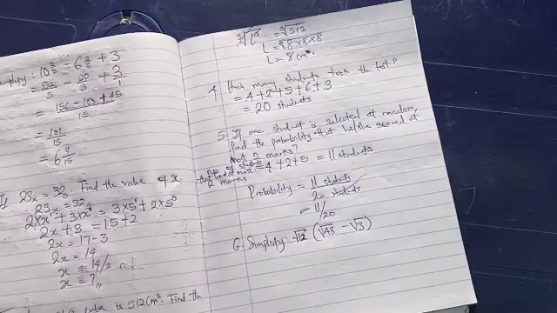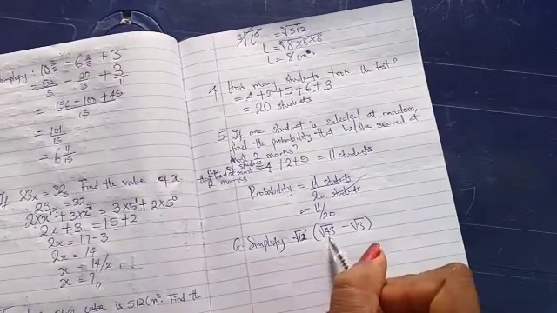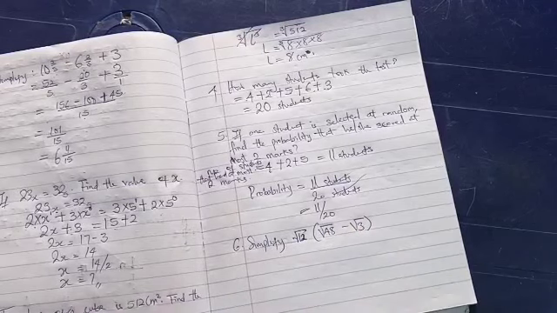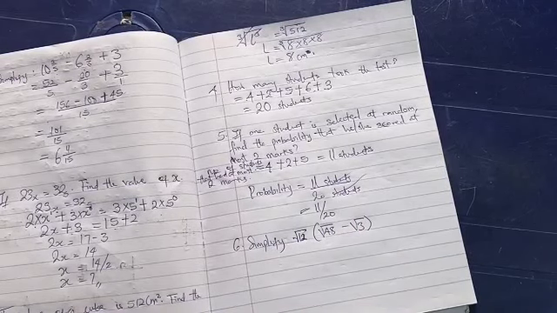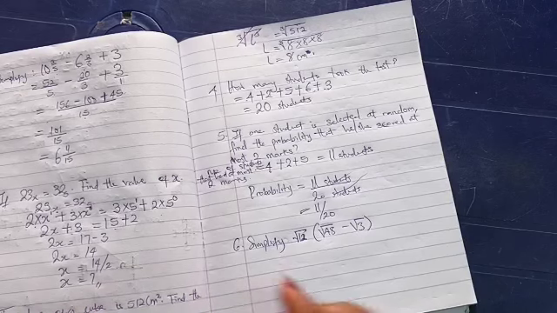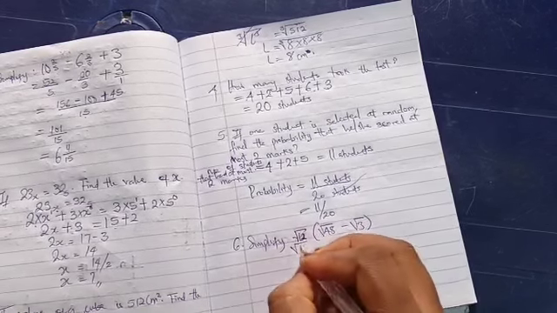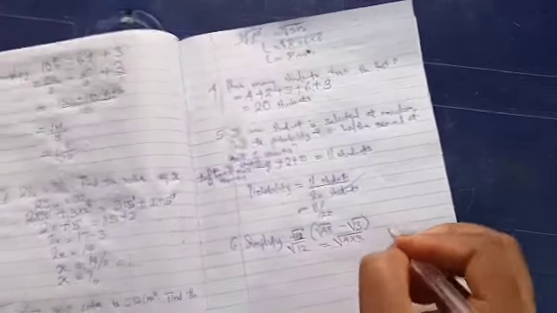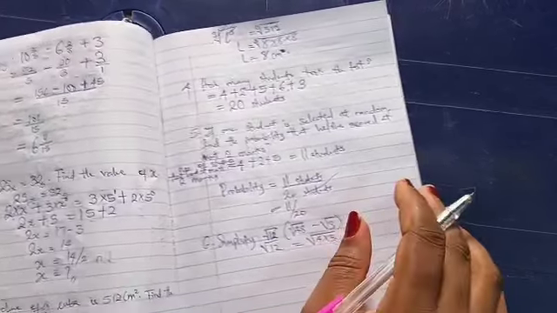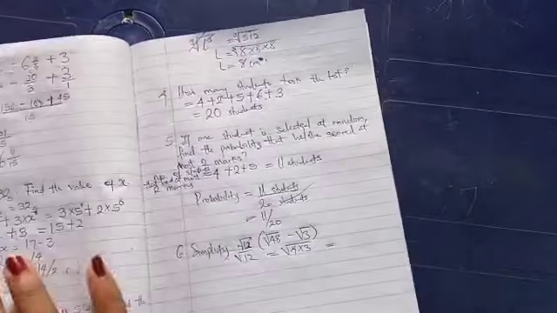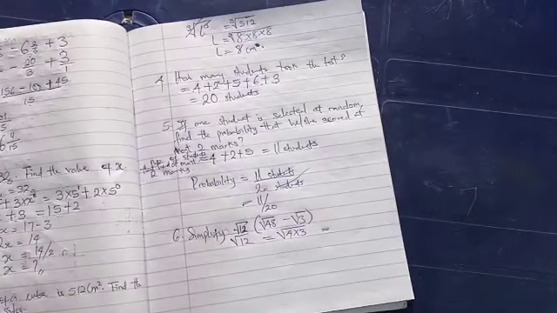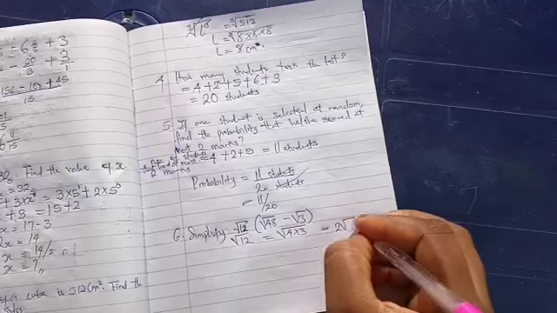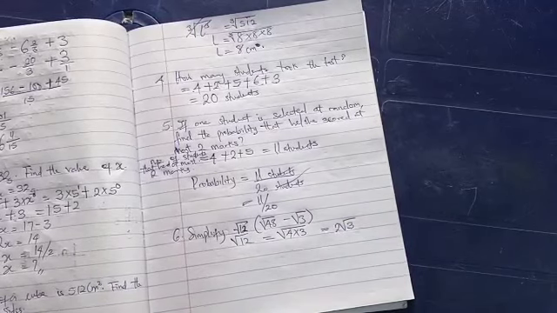All right, number 6 says simplify root 12 into root 48 minus root 3. So the first thing you want to do is make sure that all the surds have the same base, like they have the same roots. So root 12 can otherwise be written as root 4 times 3, which is also equal to, oh, sorry about that. Let me just adjust so that you can see better. So this is also equal to 2 root 3. In case you don't understand, just let me know in the comment section.